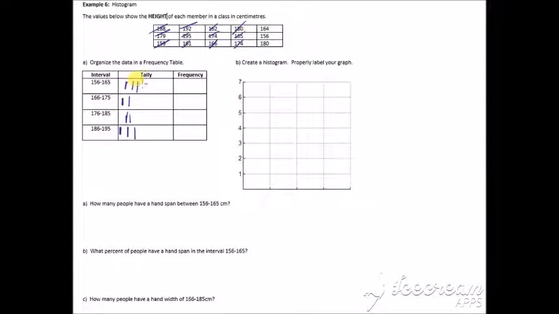165, 174, 164, 156, 164 goes here, and then 156 goes here, and then 180. Okay, so create a histogram, and we're going to properly label this.